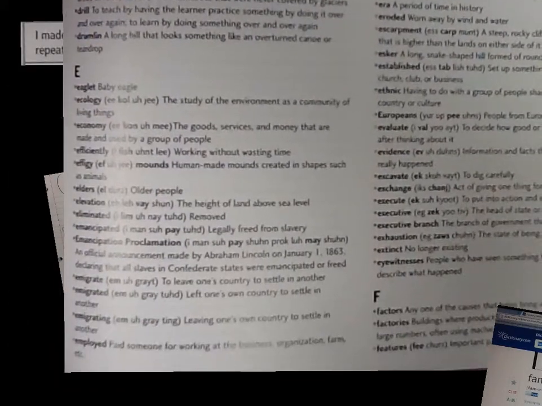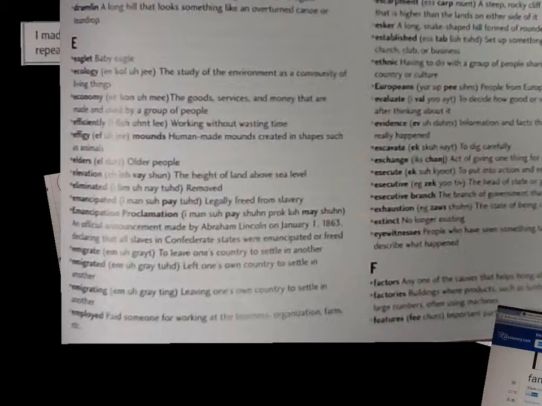EMP. Yeah, right here we have emigrating, leaving one's own country to settle in another. So I'm going to go to my glossary section and copy down, leaving one's own country to settle in another. This is your starting point to define your words. You can put it in your own words, but remember, you shouldn't just be coming up with these off the top of your head. It needs to be grounded in some kind of dictionary or solid information.